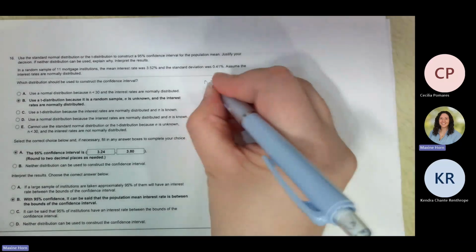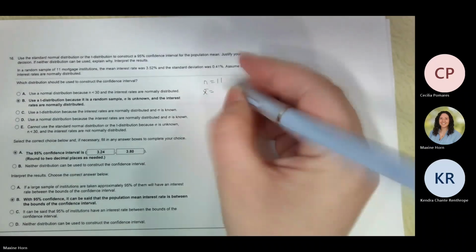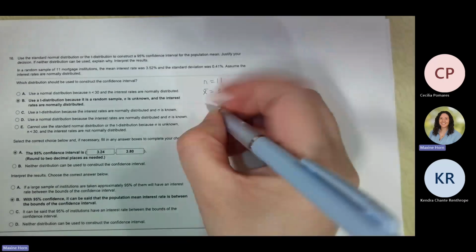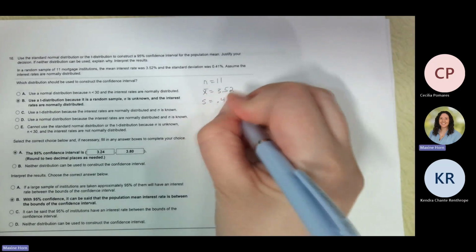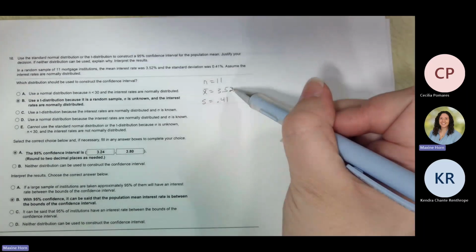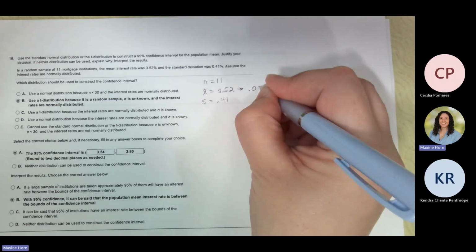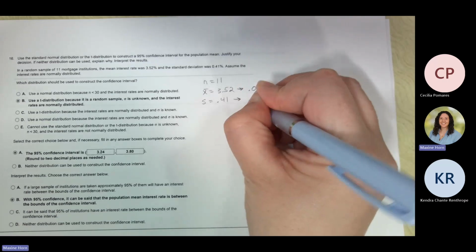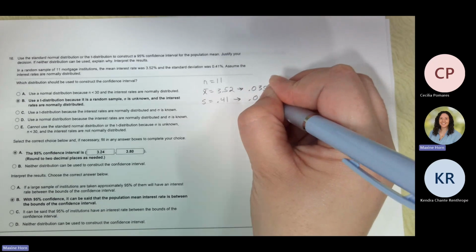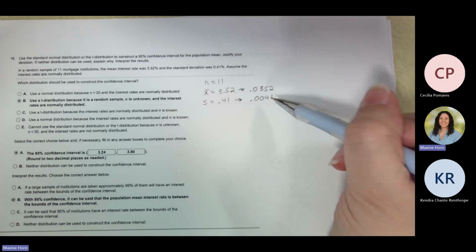A random sample of 11 mortgage institutions. The mean of that sample interest rate is 3.52%, and the standard deviation of that sample is 0.41%. Now, if you wanted to change these to decimals, 0.0352 and 0.041, you could do that. You would just have to remember that the number that you're getting is in decimal form.